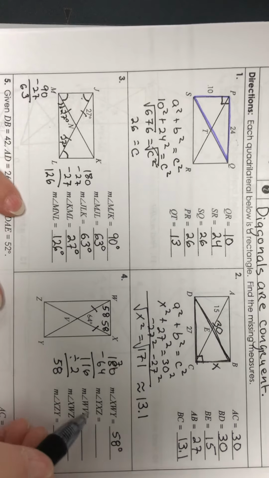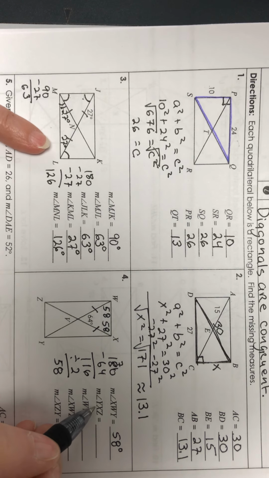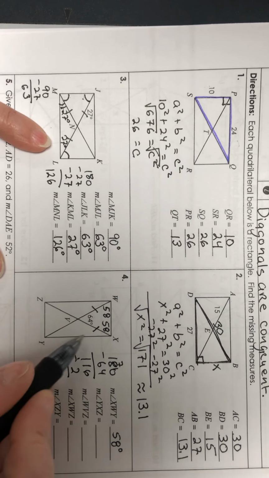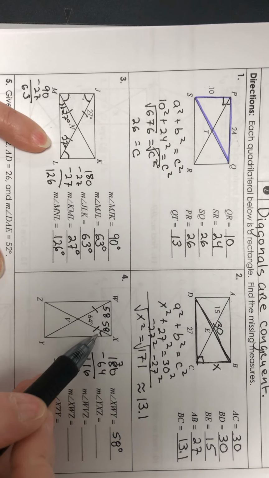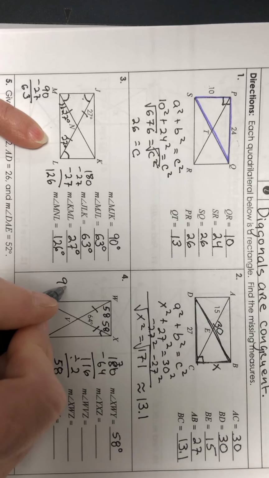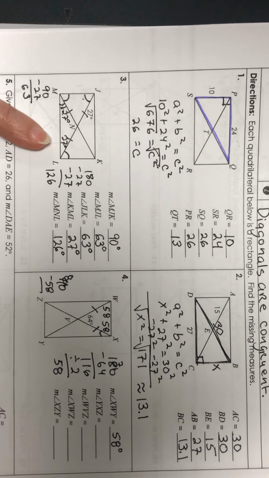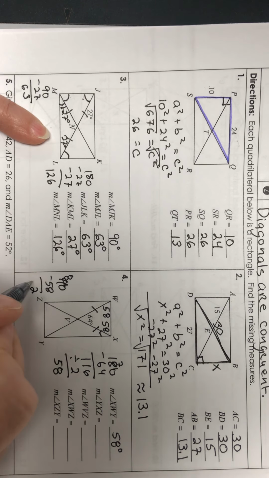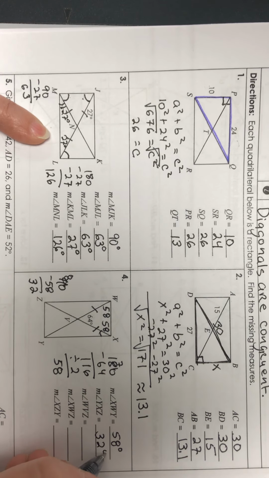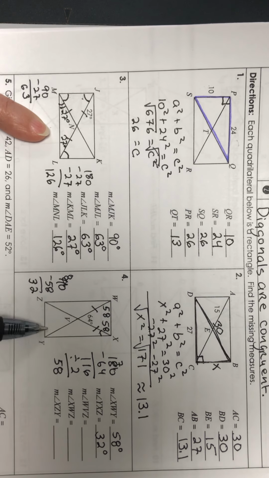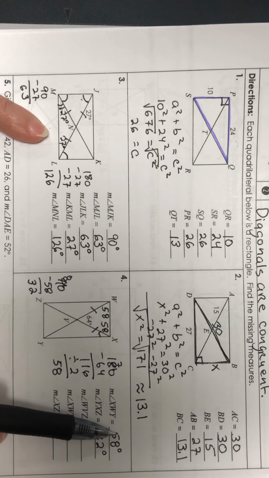Okay, now they ask us for YXZ. YXZ. That's the other part. We know these two have to add to be 90. So what is 90 minus 58? Again, we're going to borrow, so this is going to be a 2. We borrowed, so 32. This is 32 degrees. Now remember, each angle pair at each corner is going to be 32 and 58 degrees.